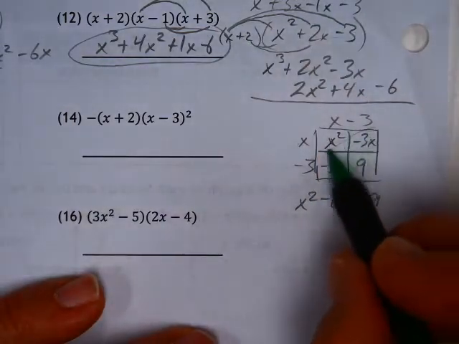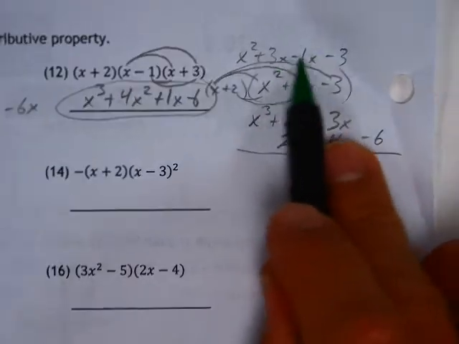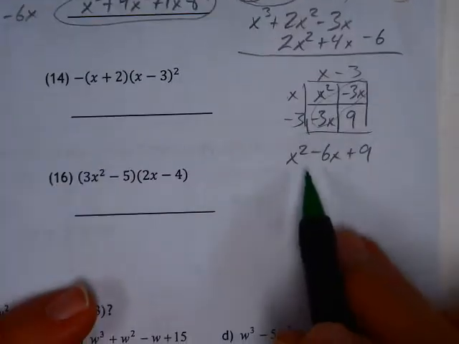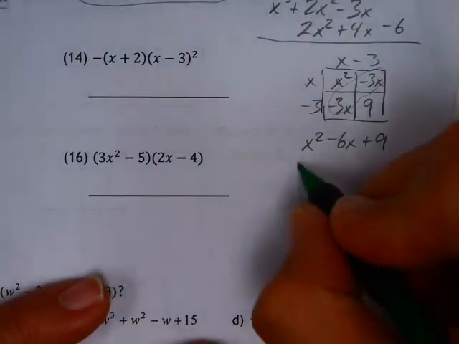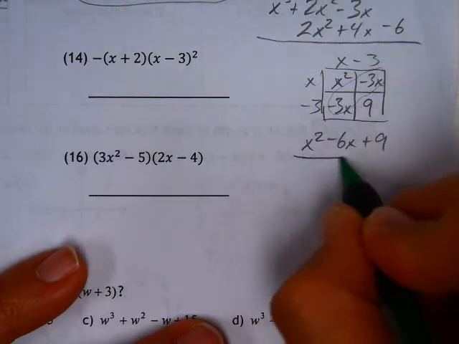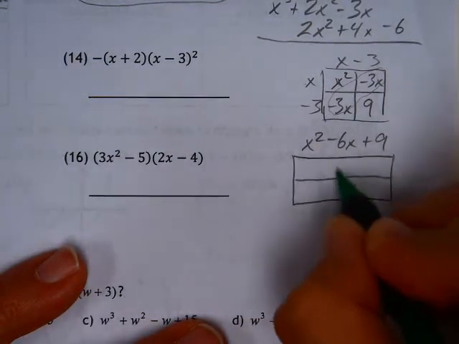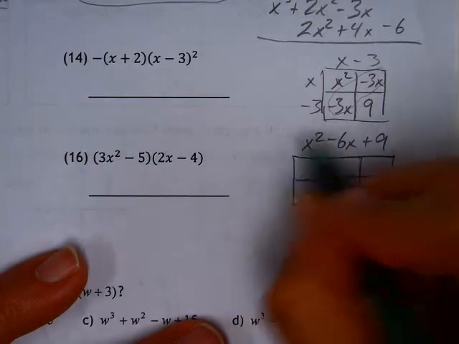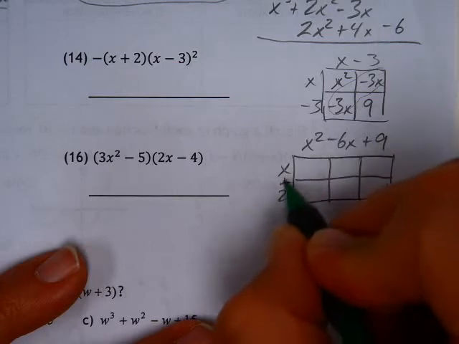I just have these two like terms diagonal from each other instead of next to each other after FOILing. And the box works with multiplying by a third set as well. Once you get those, you can set your box up to be a 3 by 2 because you have the three terms here. Now you've got an x plus 2 down here.